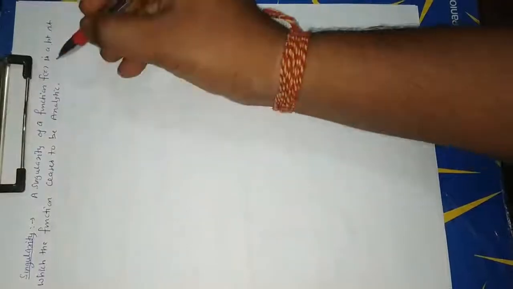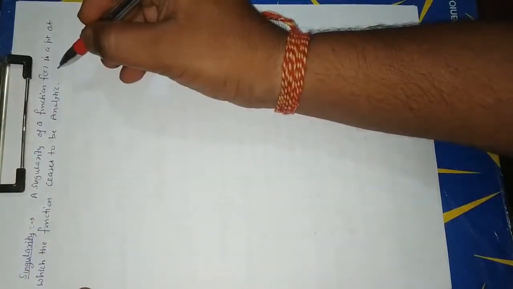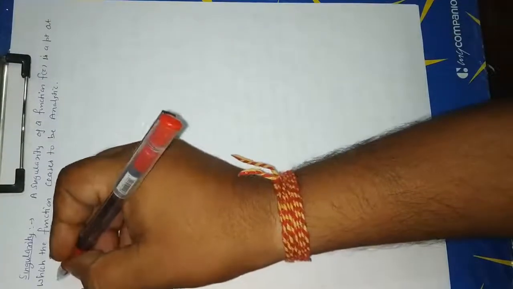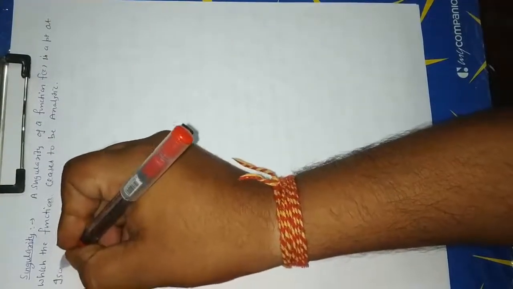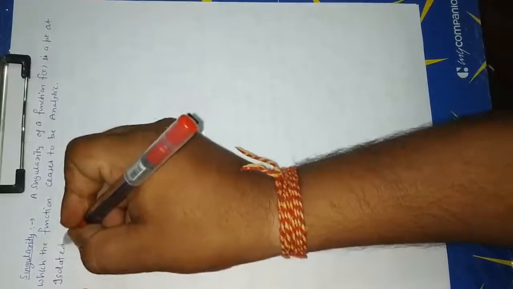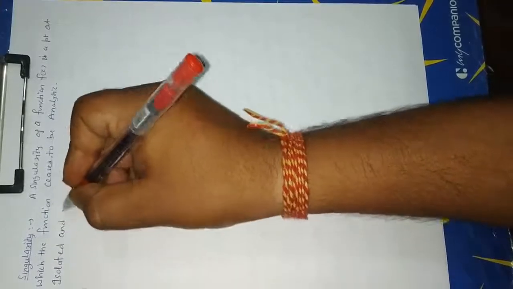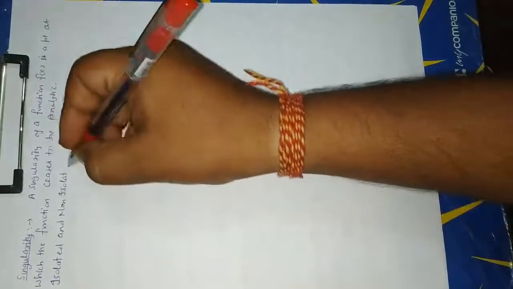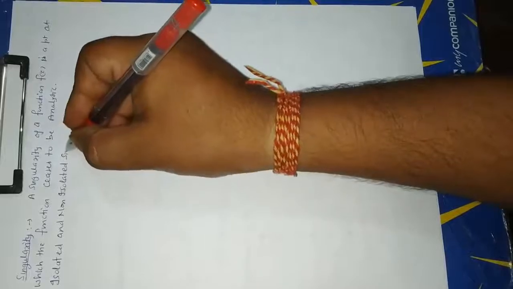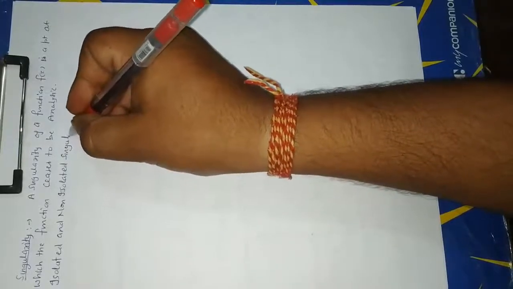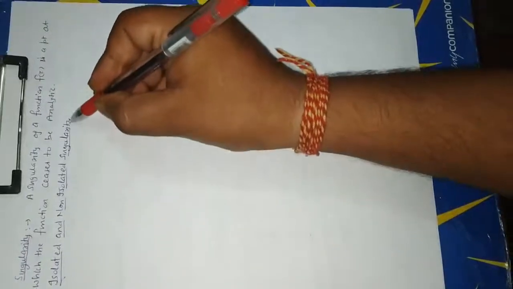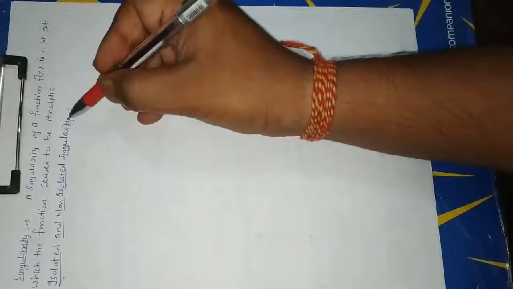Now, singularities are generally of two types: isolated and non-isolated. Now define isolated and non-isolated.